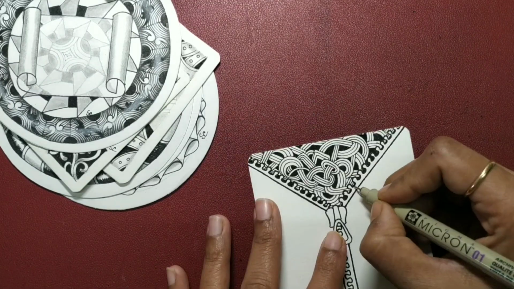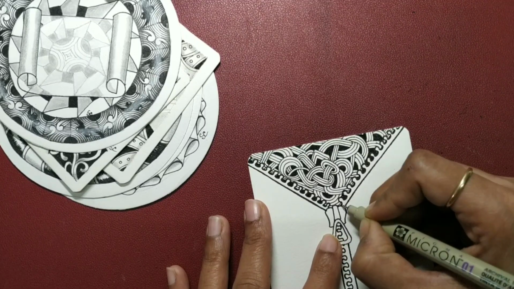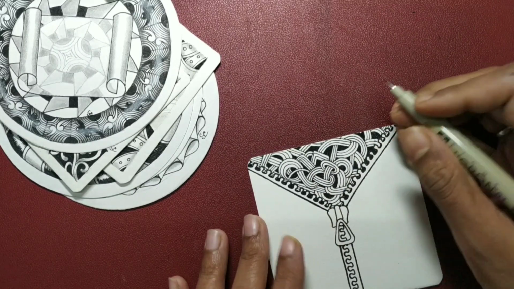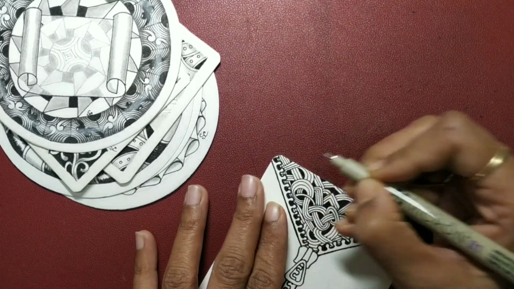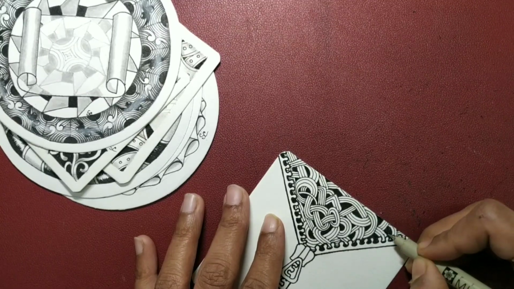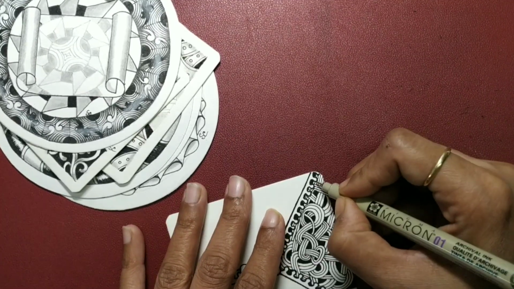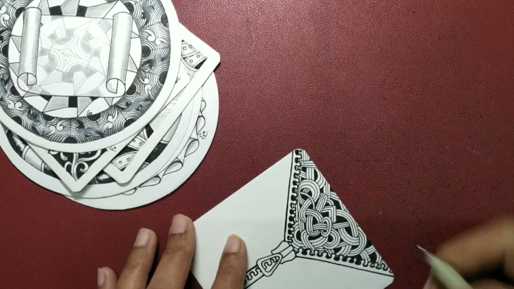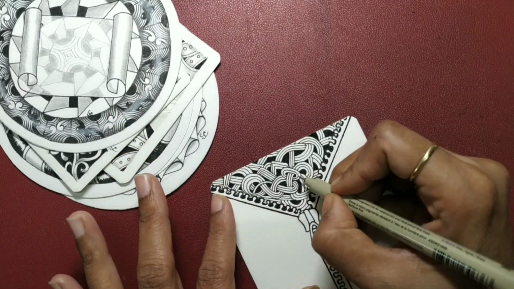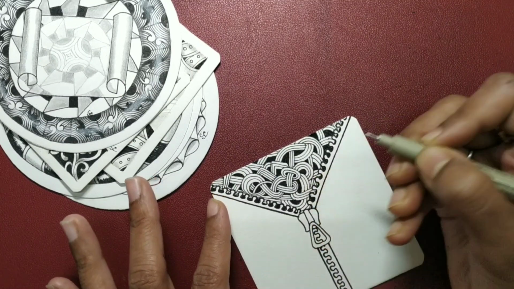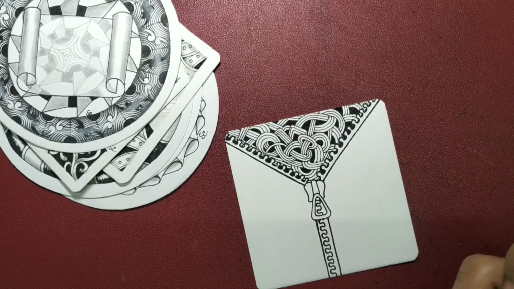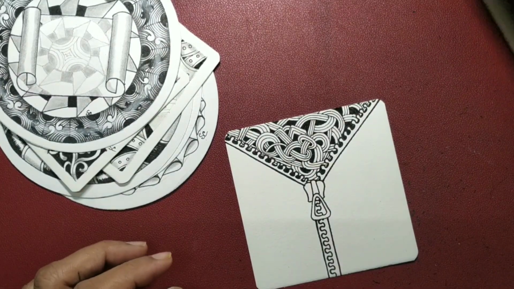Yeah, so I think we are done. So that's the tangle pattern, which we have drawn inside as the zip opens up. Now the rest of the zip is closed. So we can either choose to go with the same tangle, or we can change our tangle also. It is entirely up to you. But I'm going to stick to the same tangle today.